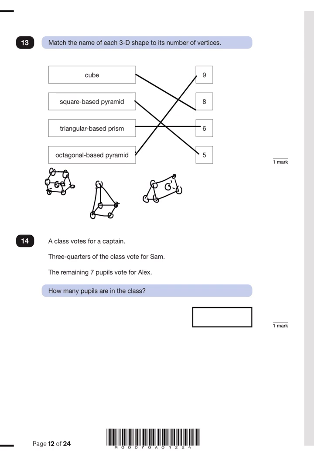Number 14, a class votes for a captain. 3/4 of the class vote for Sam. The remaining 7 pupils vote for Alex. How many pupils are in the class?